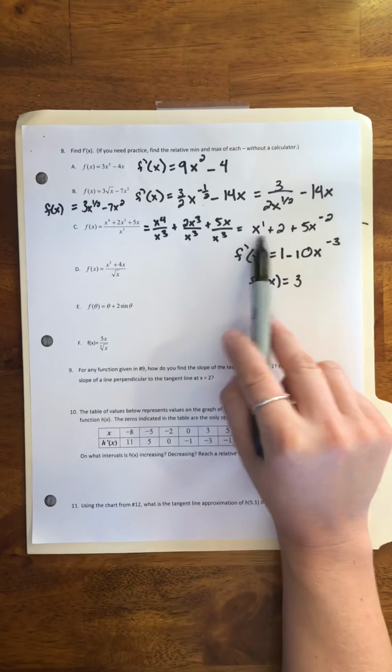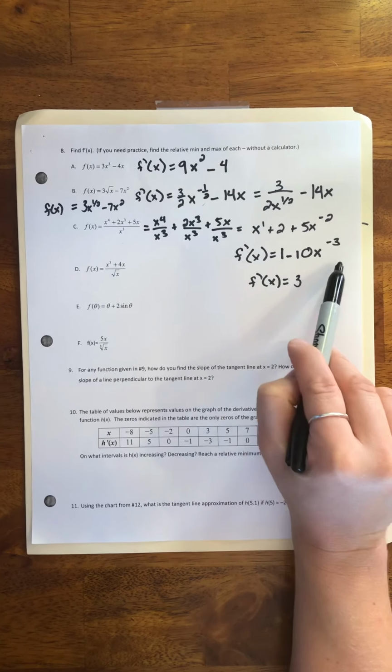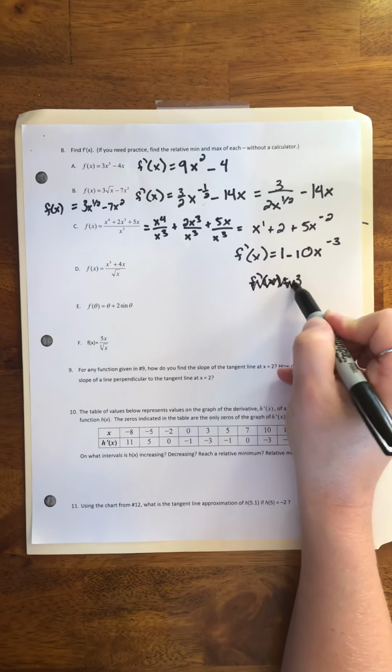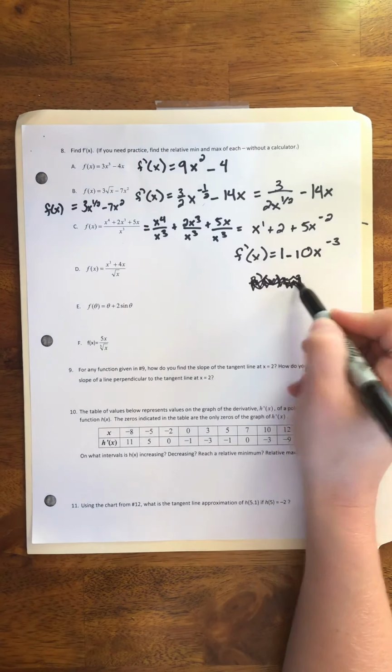So this was my function. This was my derivative. I'm gonna get it together. I was distracted by Moana songs, but no more.